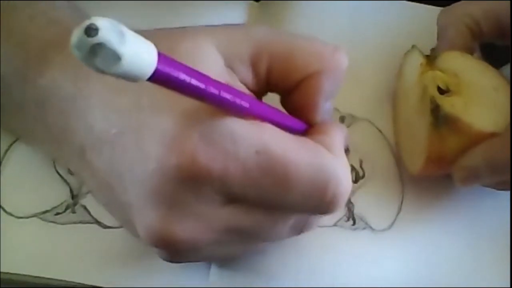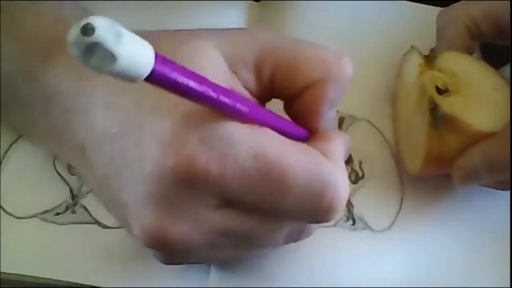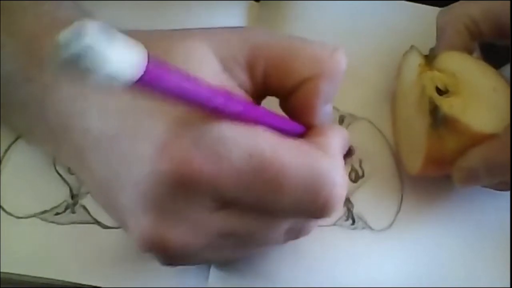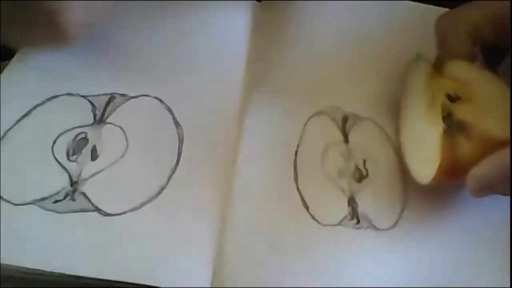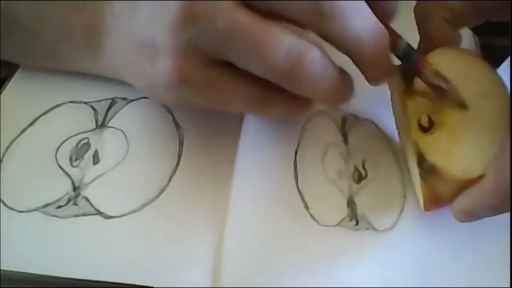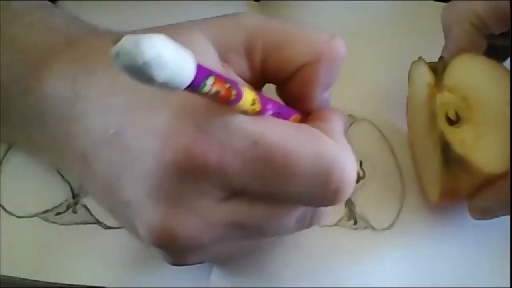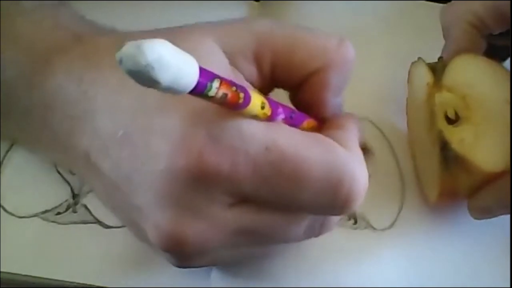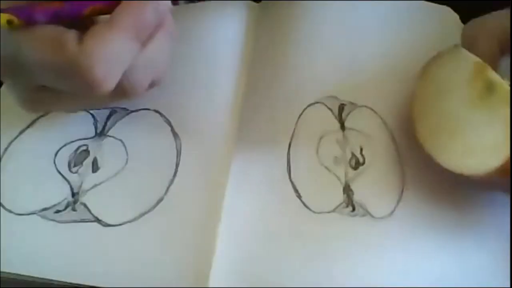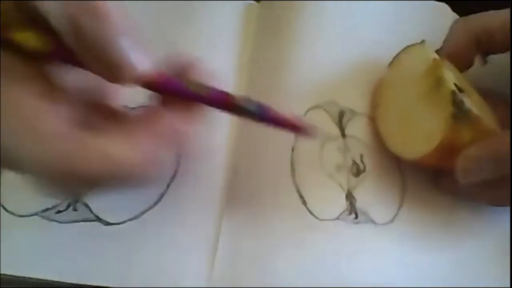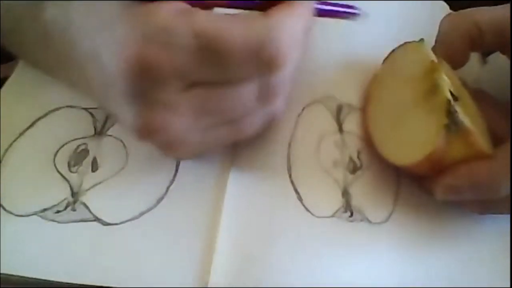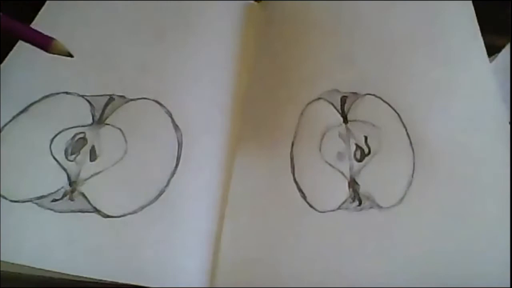And then this portion here is where the seed would lay. Then you can see there's another little line that is coming off and it just kind of stops. So I'm going to draw that in. All right, so here is my quarter section.